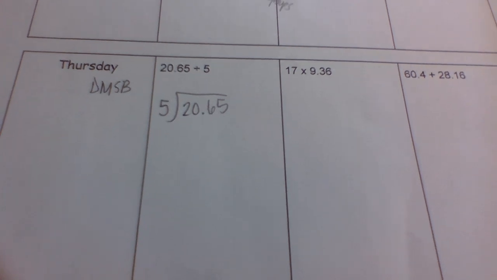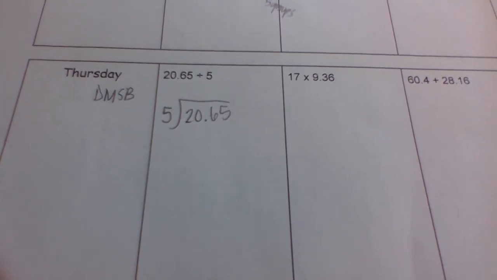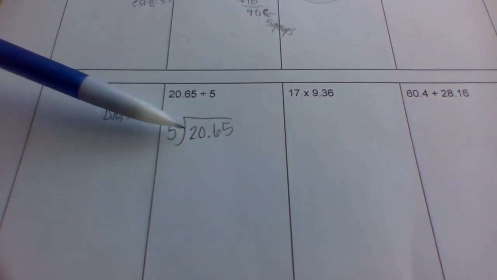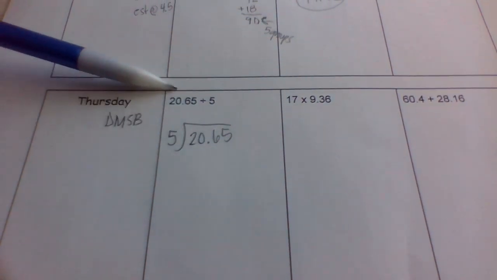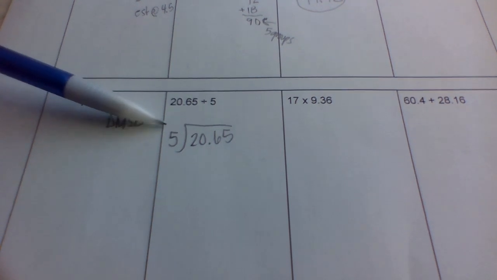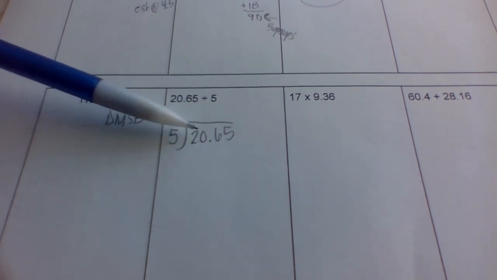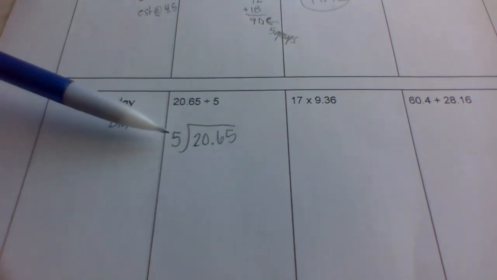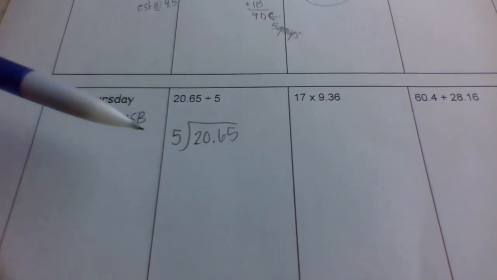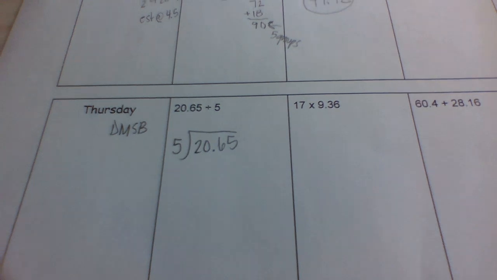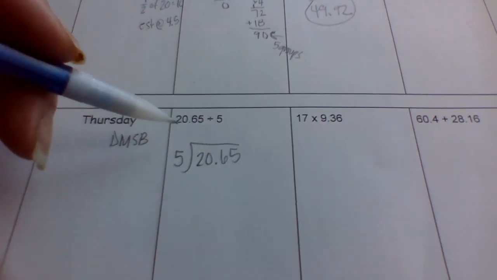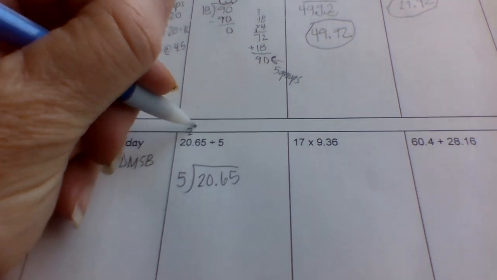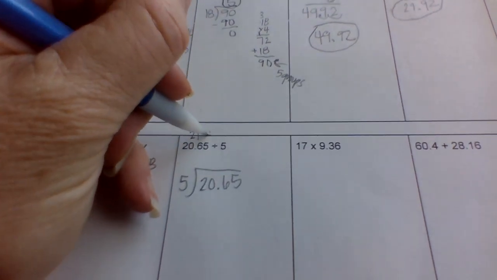So our first problem is 20 and 65 hundredths divided by 5. Remember, I rewrote this as this number under the bar, that's the first number, divided by 5. I like to think of this as $20.65, and I'm splitting it or dividing it between 5 people. So my first thing is going to be an estimate. Well, I know that this is about $21, so I'm going to put it at 21. I'm doing it up here today.